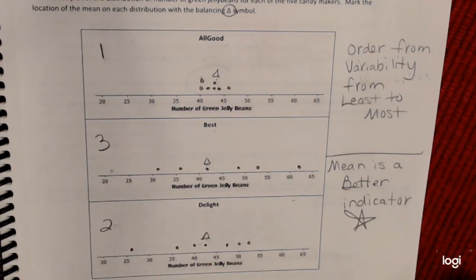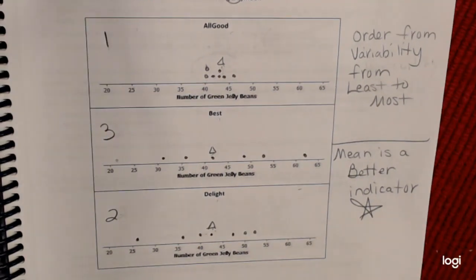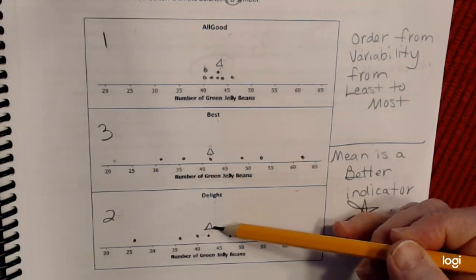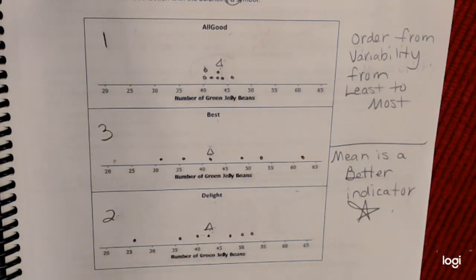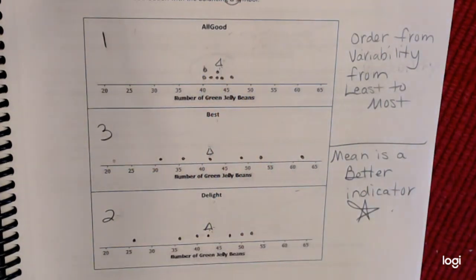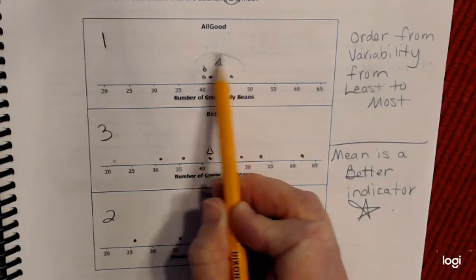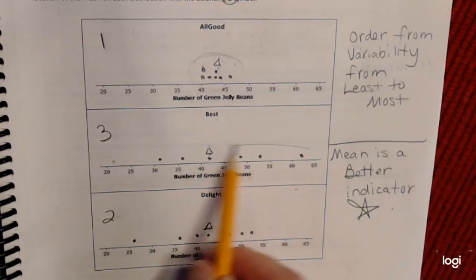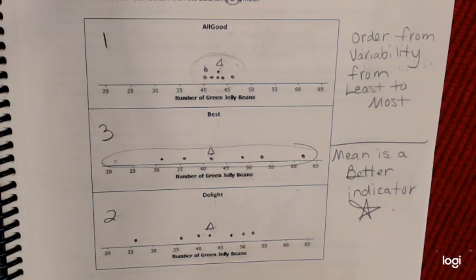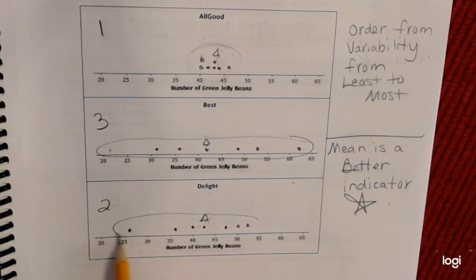Okay, and then the last thing I would like for us to do before we close out for today is look at these 3 manufacturers, and we're going to put a star next to the one where the mean is a better indicator. Better indicator, meaning if I look at the mean, they're all 42, which manufacturer has most of the data or information close to the mean? So does the mean for All Good represent most of this information? Does the mean here represent most of this information? Or for Delight, does the mean here represent most of the information?